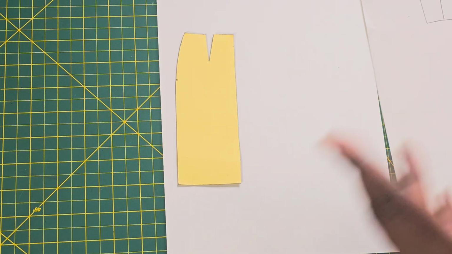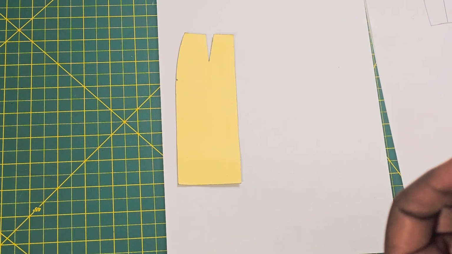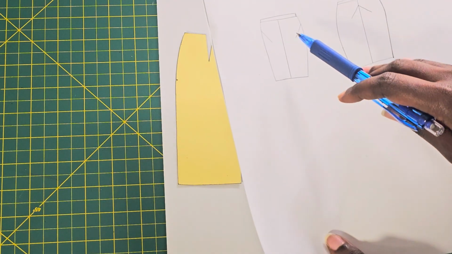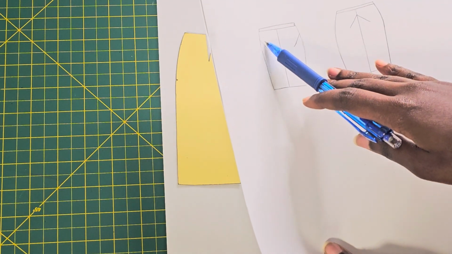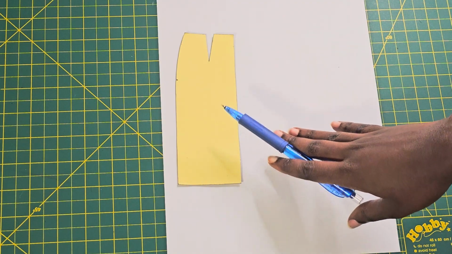We have two different methods of manipulating our darts. You can either use the pivoting method or the slash and spread method. In today's video, I'm going to be showing you how to do both. So the first design shows that we moved our dart to the side seam. We're going to be working with our quarter scale sketch block.